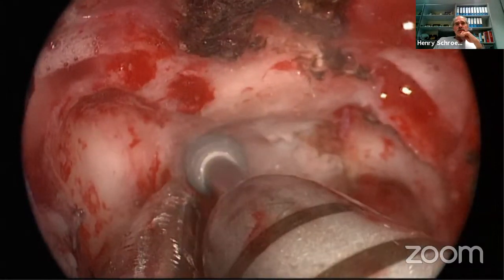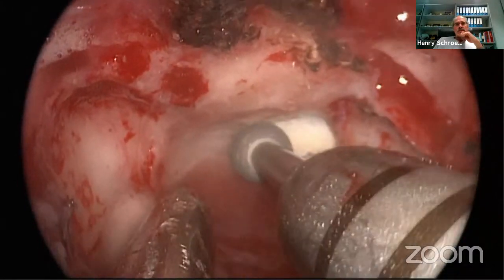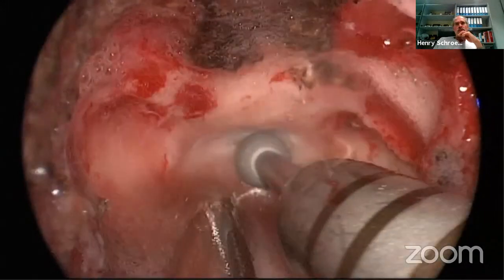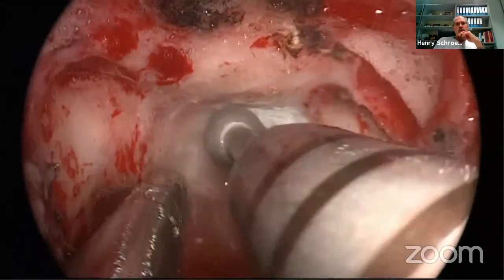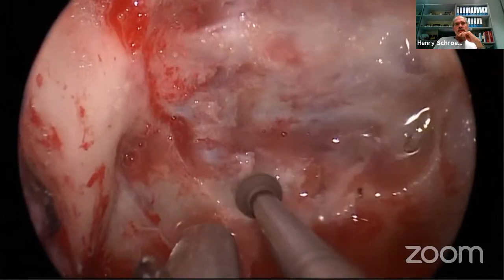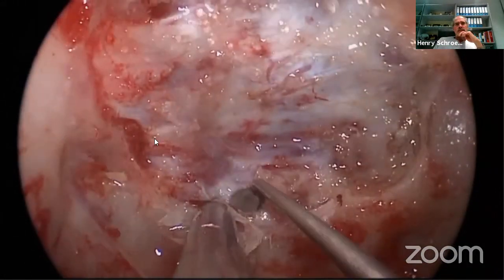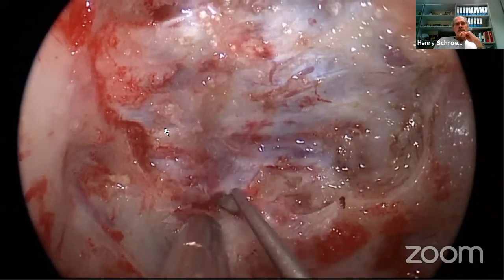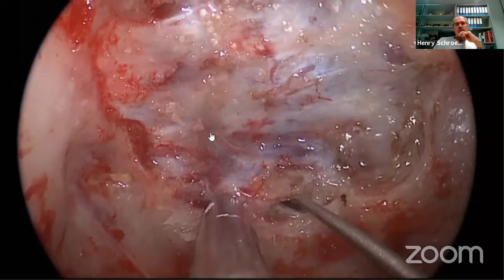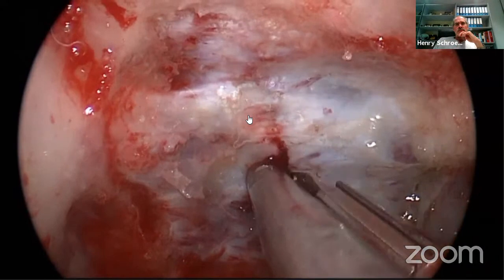So at first we drill the skull base, the tuberculum. We unroof the carotid because the tumor was located in this area. You see the right carotid here. Open the dura.